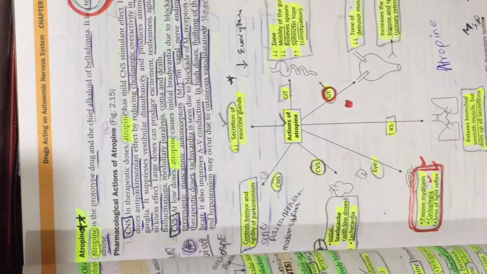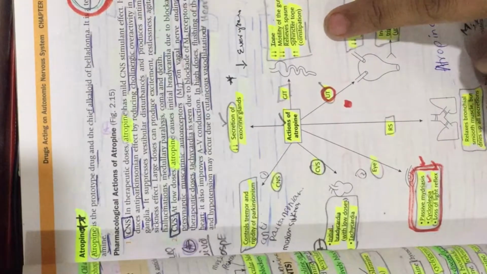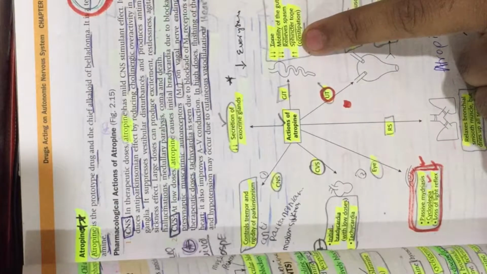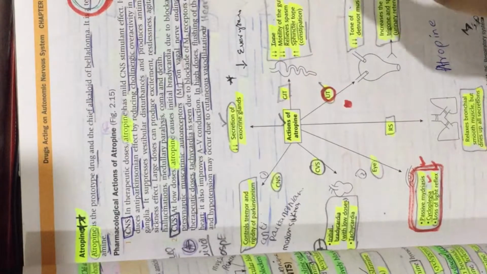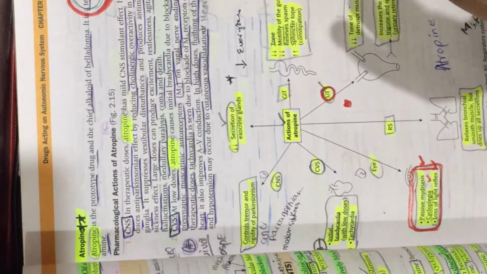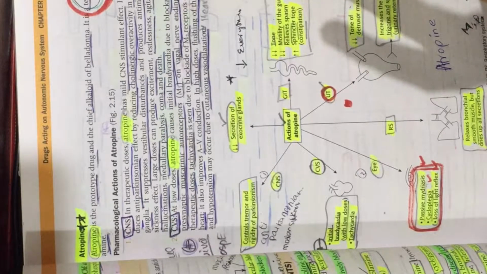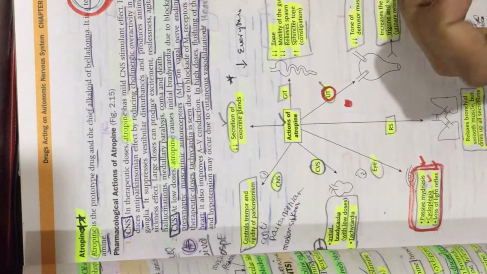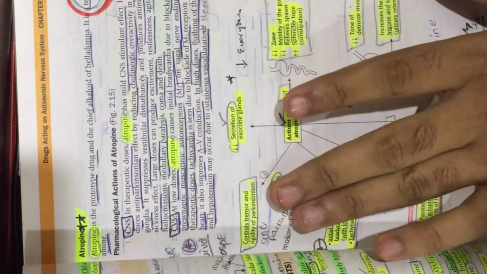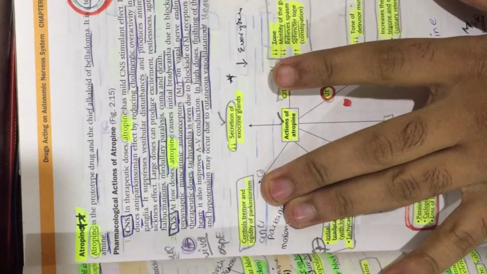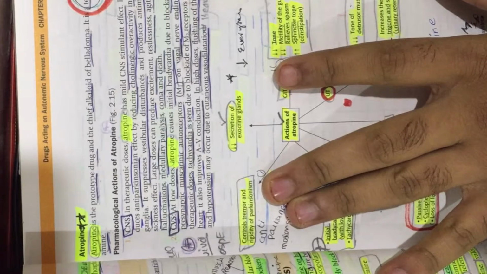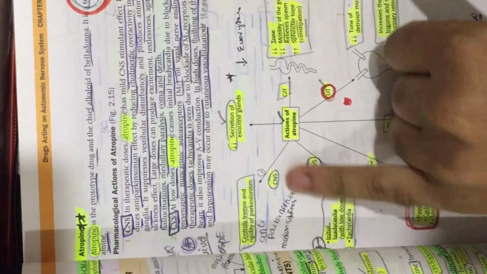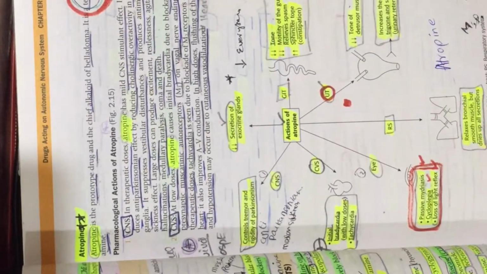Now in the GIT it will reduce the tone and reduce the peristalsis, and it will increase the tone of the sphincter. Because of that the motility will be reduced. In the bladder it will cause relaxation of the detrusor muscle as well as contraction of the trigone, so there won't be any urination. In the CNS it is going to control the tremors in Parkinson's. Apart from that, it reduces the exocrine secretions as well.